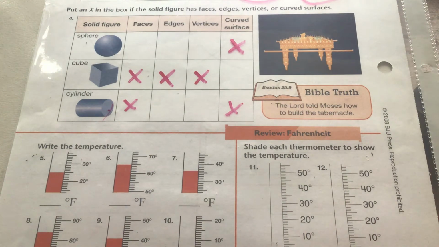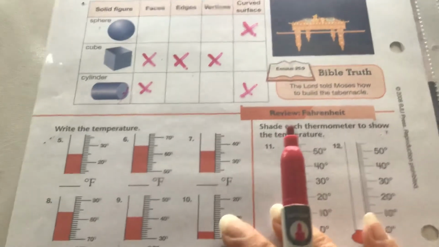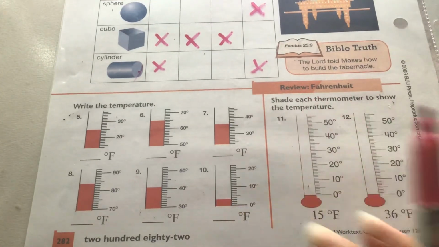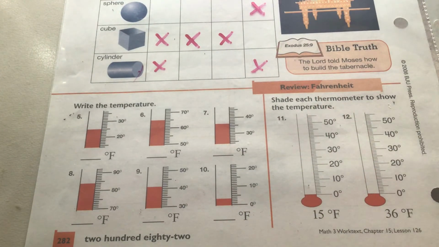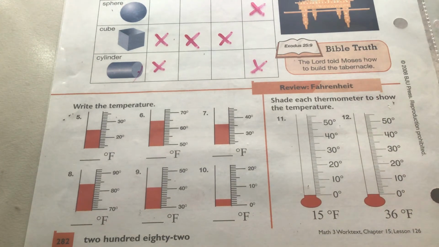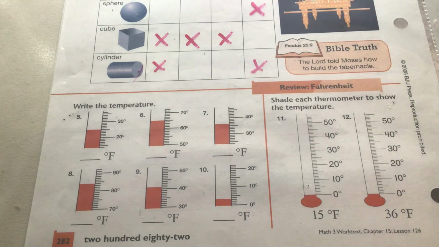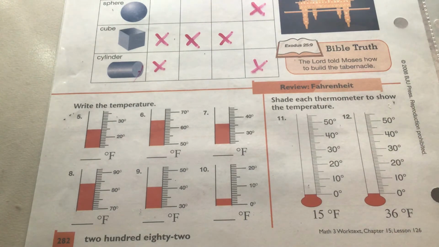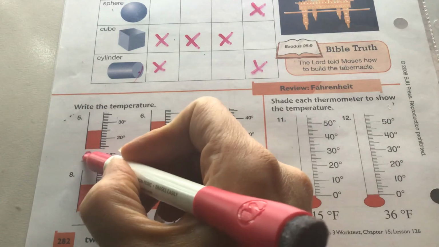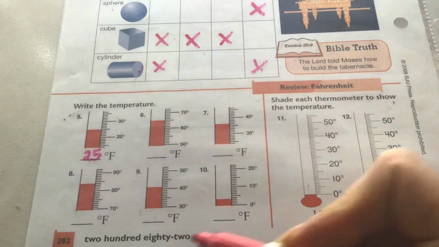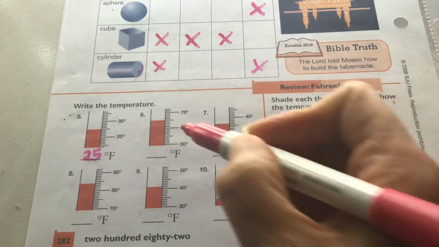All right. Let's go down to the bottom. It's reviewing reading a thermometer. In all of these, none of them are negatives, which is probably something we could have used a little bit more help with. But again, they're afraid maybe you have forgotten, so they want to help us out. Number 5 should be 25 degrees Fahrenheit. Number 6 is 65.